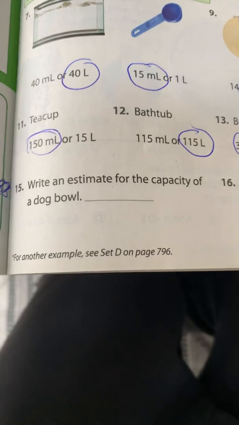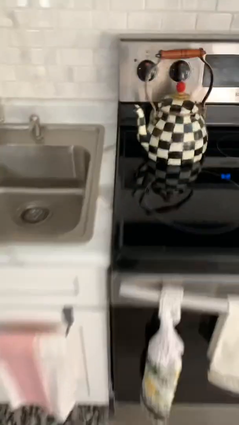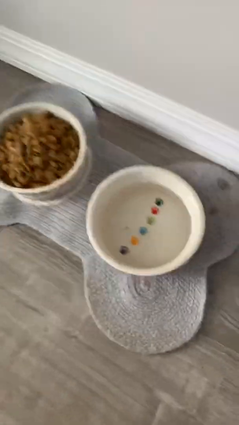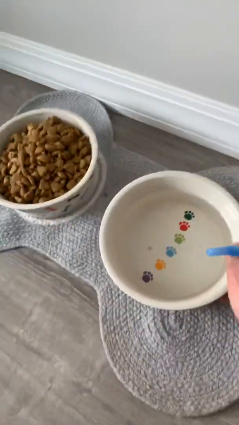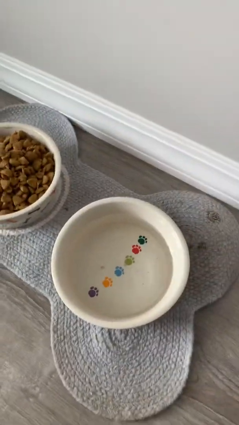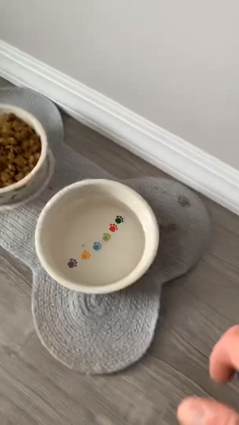Write an estimate for the capacity of a dog bowl. Well, let's go look at Kinley's dog bowl and see what we estimate. See? Here is our teapot from last time. That's probably about a liter. If we go to Kinley's dog bowl. Here's her dog bowl. Not really full right now. It's just a little dirty. She needs some new water. The wife's got to get on that.